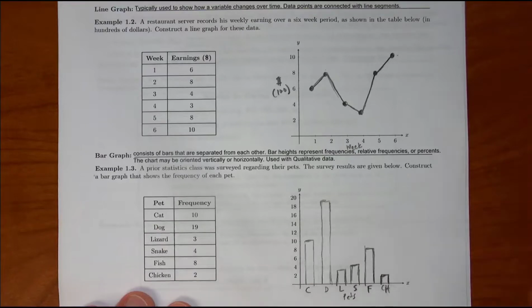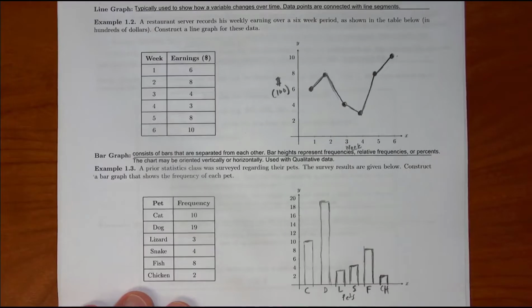These are all categories. And I oftentimes will have students get confused about the qualitative, quantitative thing because they'll assume that if you just see a number, that means you're working with quantitative data. But remember, these numbers here are frequencies. Basically, think about the scenario where these data came from. I asked my class, what kind of pets do you have?